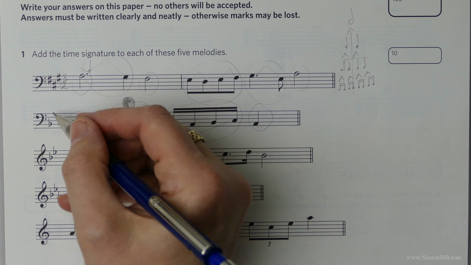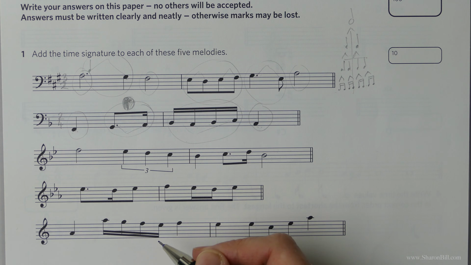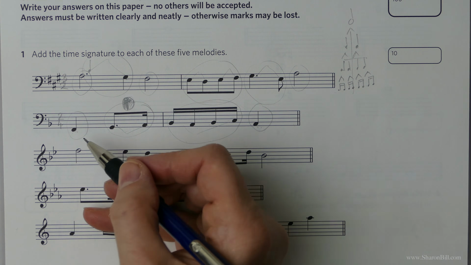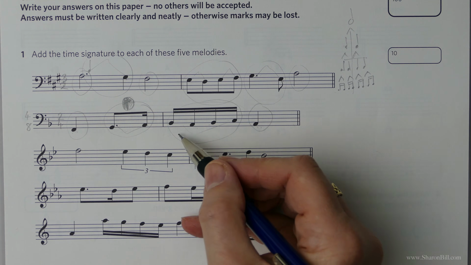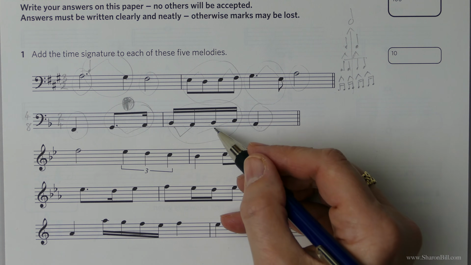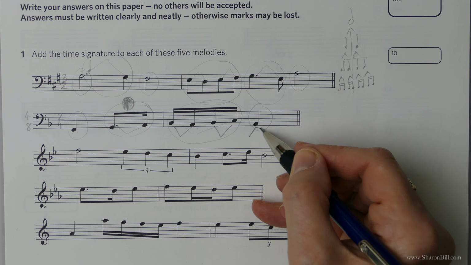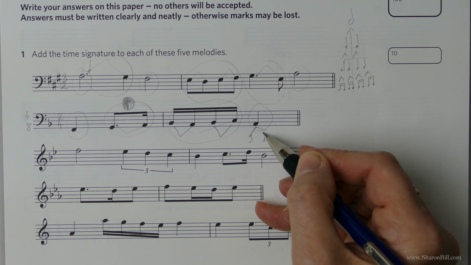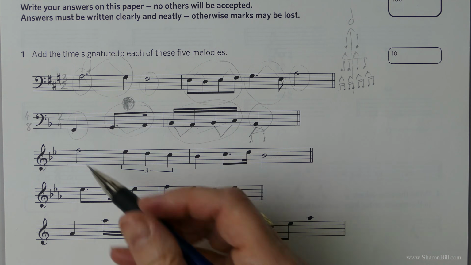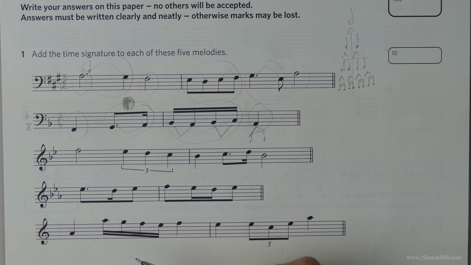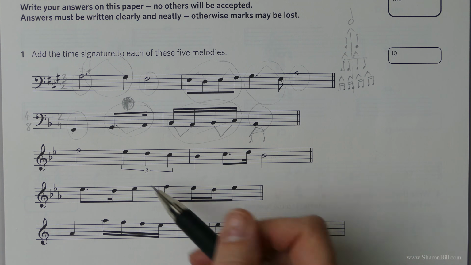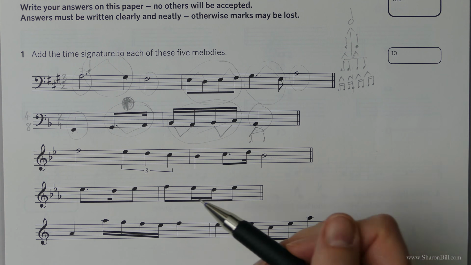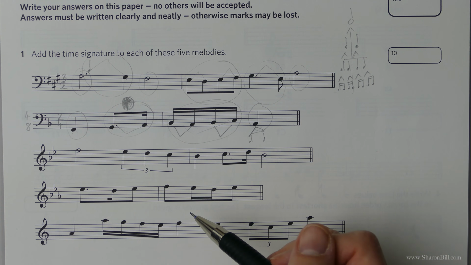So yes, 2/4. Alternatively, if you wanted to extrapolate the maths, you could also say 4/8, because we have 1 quaver beat, 1 quaver beat, and that also divides into 2 quaver beats. So 4/8 would also be acceptable. I think 2/4 is pretty obvious either way. So either of those will do. Let's press on to the next one.